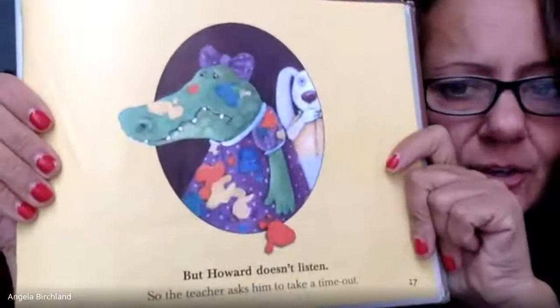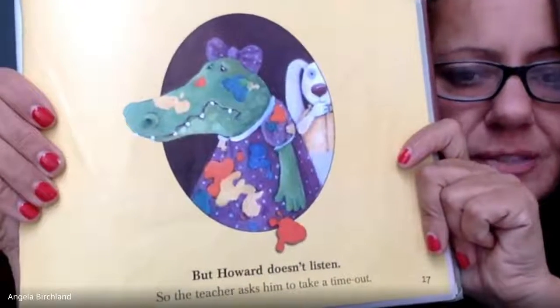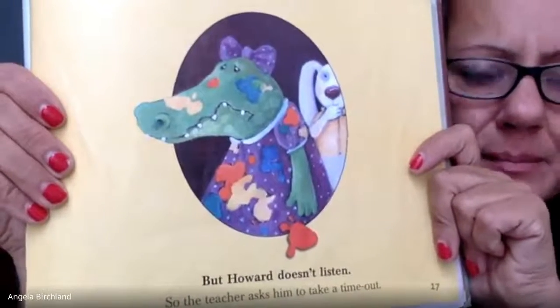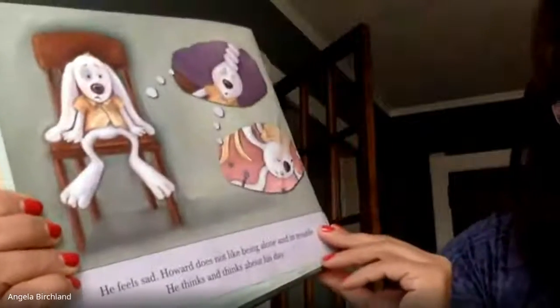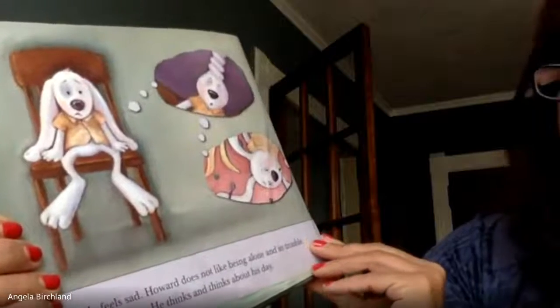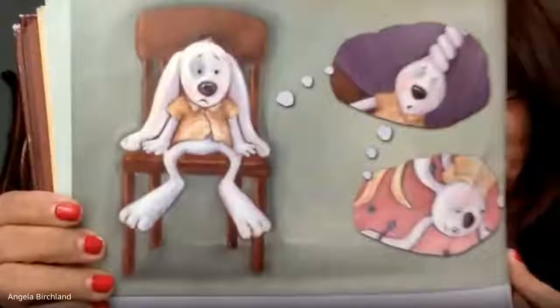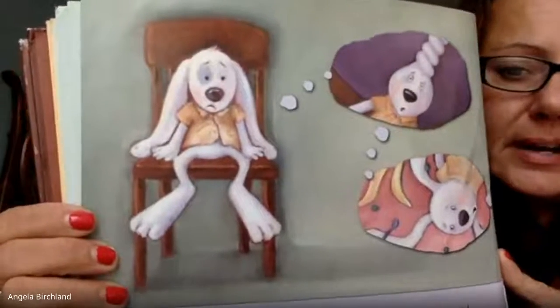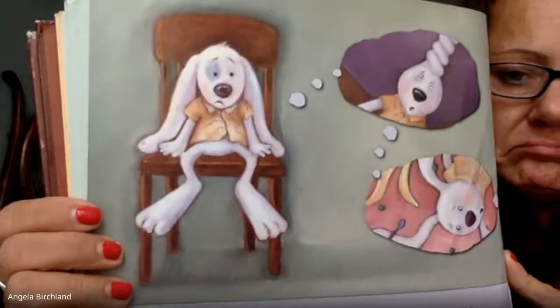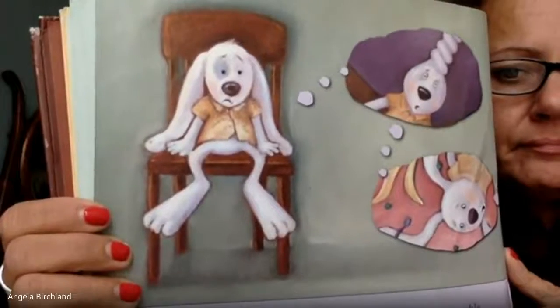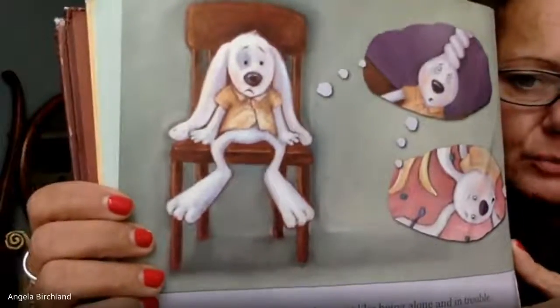And at Como Park Elementary School, we ask you to take a break. And that's something that we'll talk about another time. When you take a break, you think. He feels sad. Howard does not like being alone and in trouble. He thinks and thinks about his day. So he's doing his job there. He's thinking. He is alone. But sometimes it's nice to be alone to do your thinking.